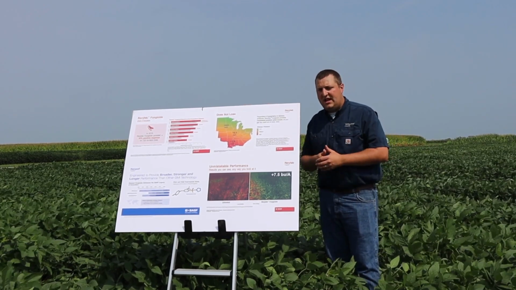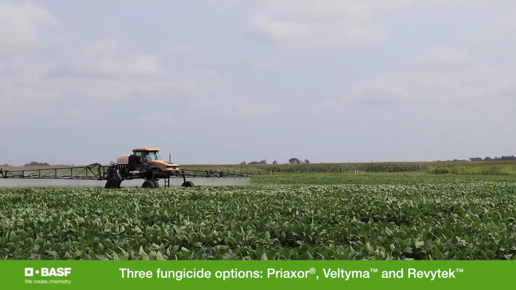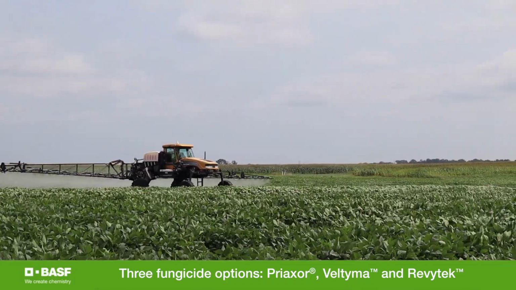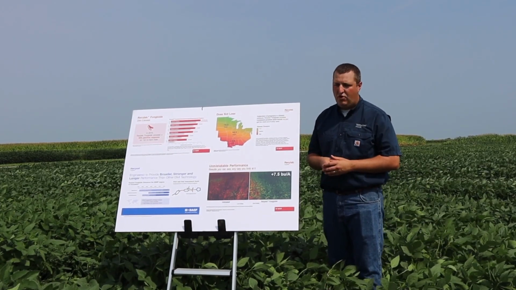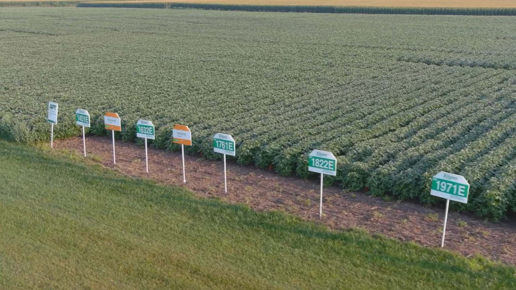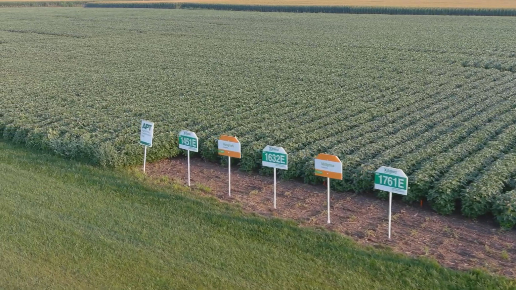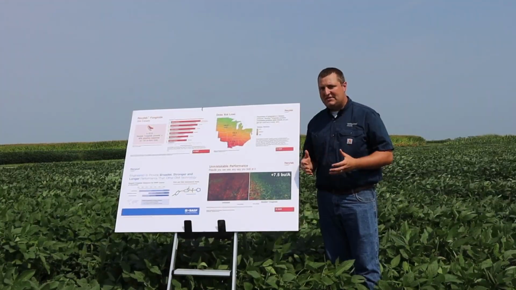So we have three fungicides that are available for soybeans. We have Preaxor, we have Veltima, and Revitec. Today I'm going to discuss Revitec because it's really our newest product on the market, and I think our most consistently performing product on the market. A lot of that's driven from the Revasol molecule. We launched this new active ingredient in 2020, and it's been a very high performing and long lasting active ingredient that makes Revitec unique.